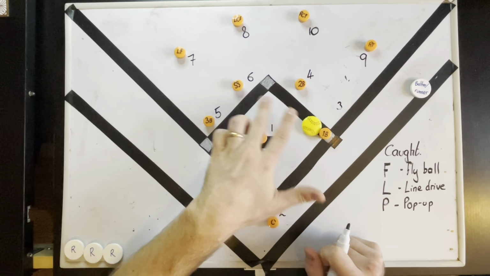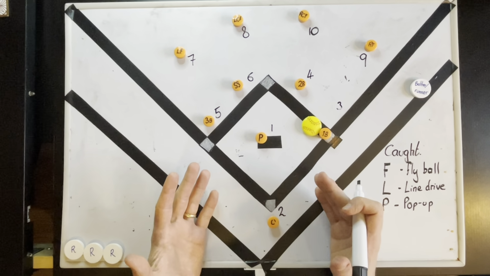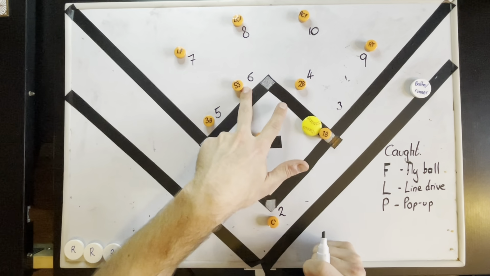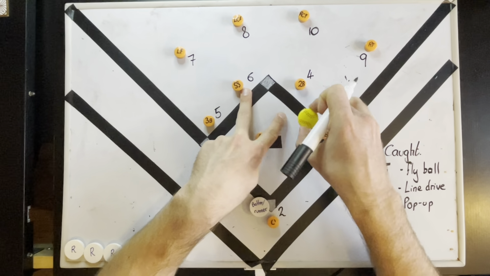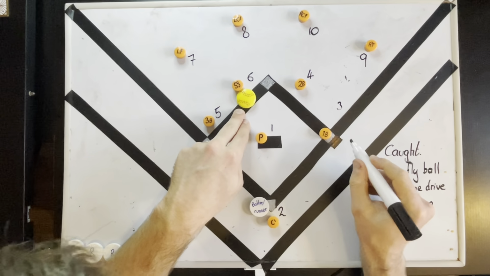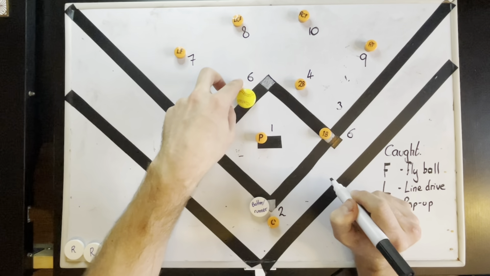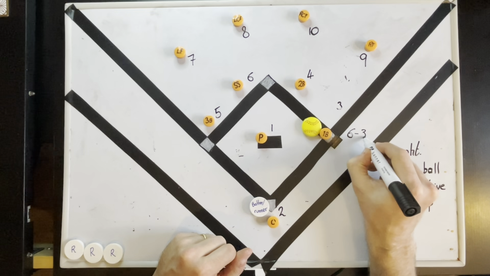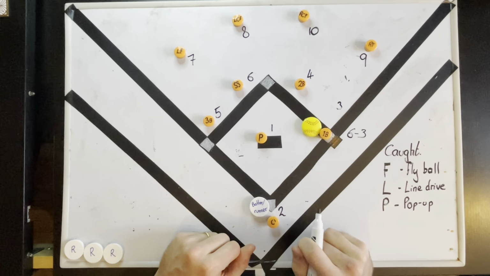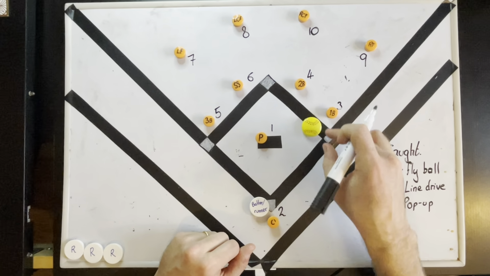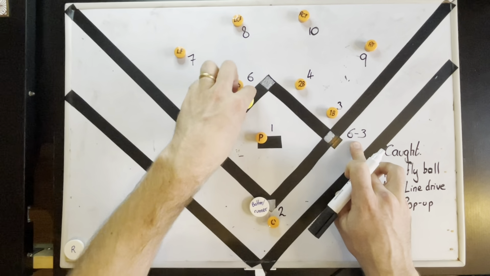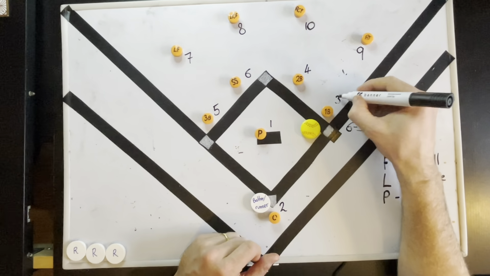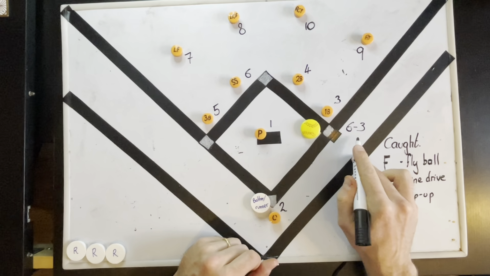Then we just denote which positions took part in that play. In this case, the ball went to position number 6, and then position number 6 threw it across to fielder number 3. So it would be denoted as 6-3. Generally you understand that means that the shortstop fielded it and threw it across to first base, because first baseman is number 3.